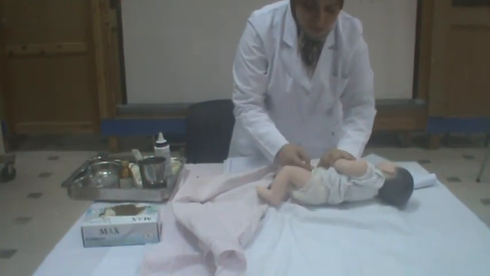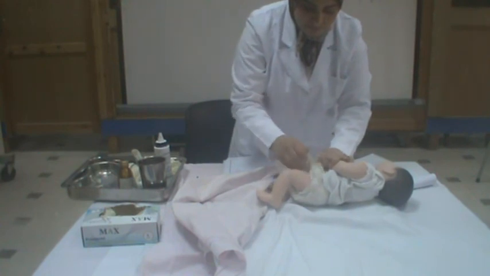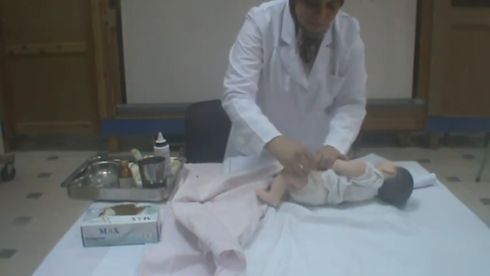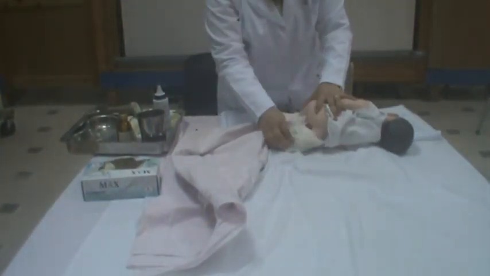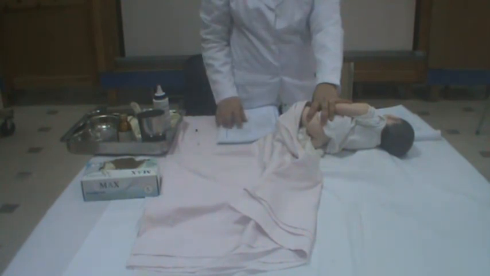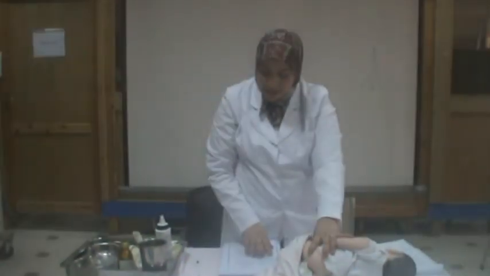You must now expose the area, and then ask the child to take slow deep breaths if possible according to the child's age to relax the anal sphincter. And now you must visualize the perianal area to assess for any abnormalities before inserting the suppository.